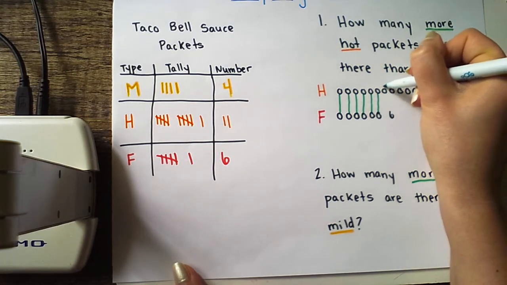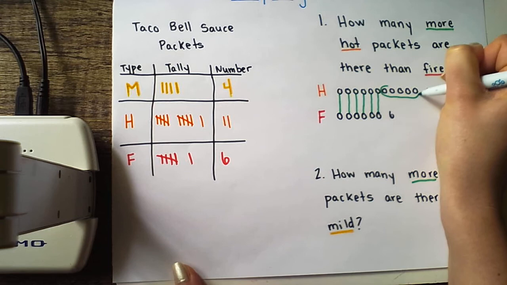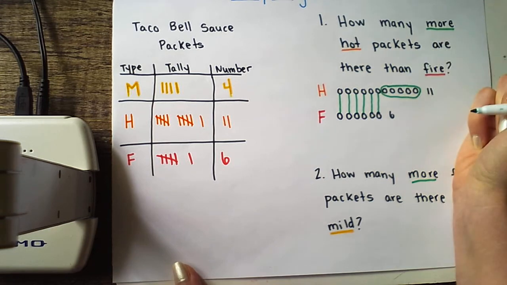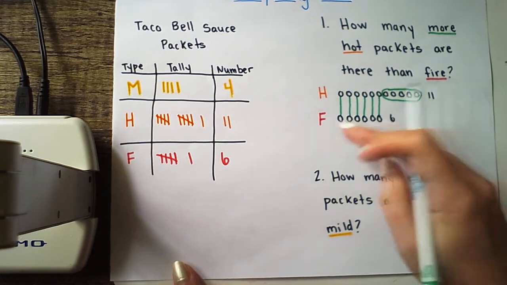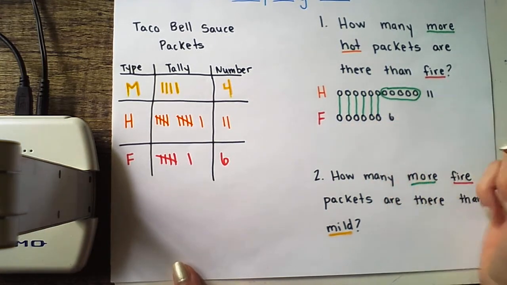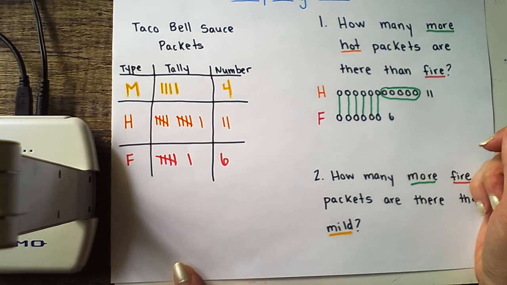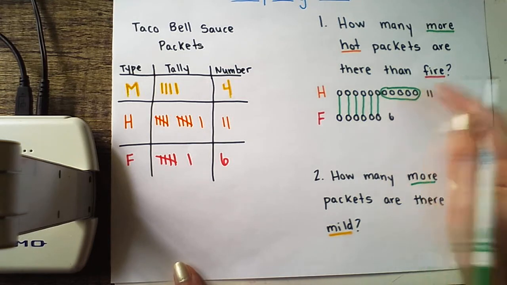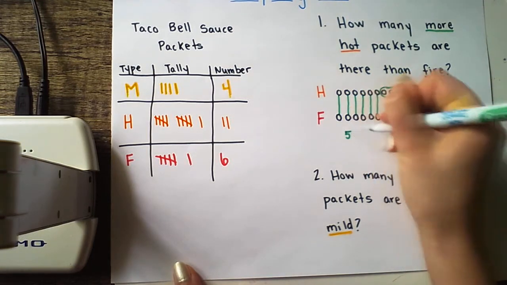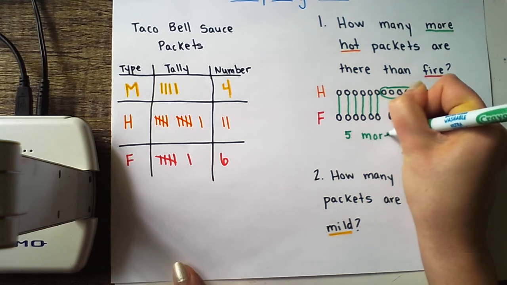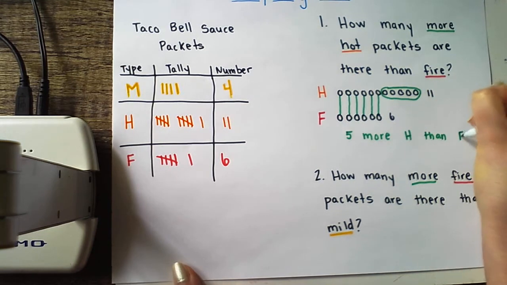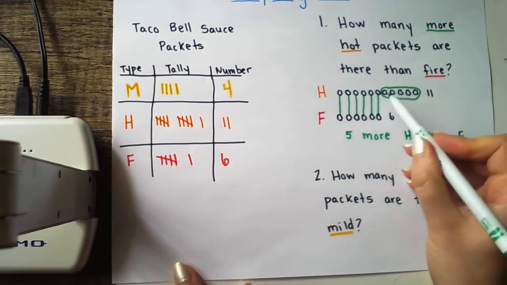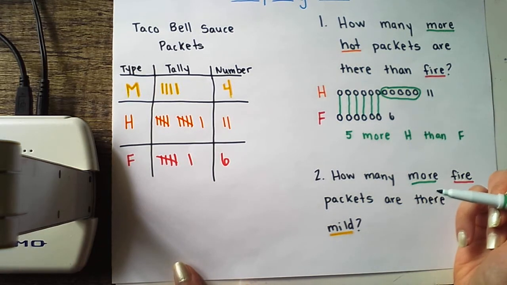But look at this. Hot has all these leftovers. It has 1, 2, 3, 4, 5 leftovers, and the fire sauce packets ran out. There are no more to buddy up. So hot must have 5 more hot than fire. My leftovers tell me how many more.